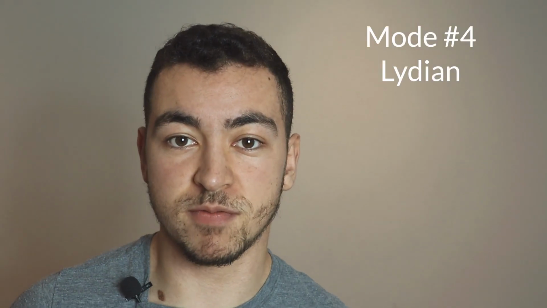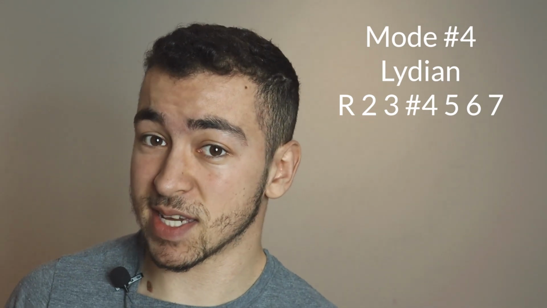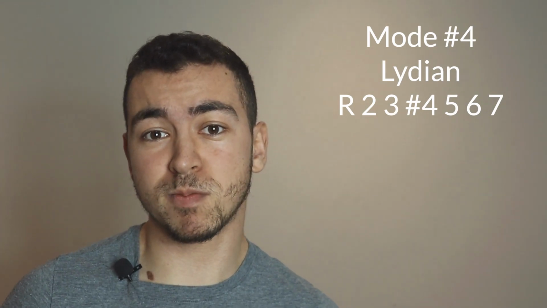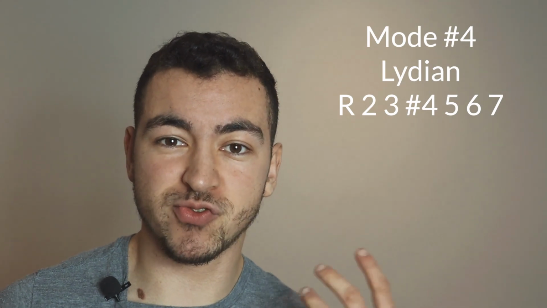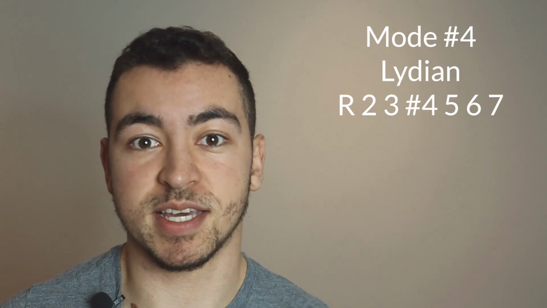Lydian mode. Lydian mode is the fourth mode, and it's constructed with a root, a second, a third, a sharp fourth, a fifth, a sixth, and a seventh. So this scale is just like a major scale, except we've got a sharp fourth. This is probably my favorite mode. It's a dreamy, bright sound. It sounds like you're floating in nothingness.